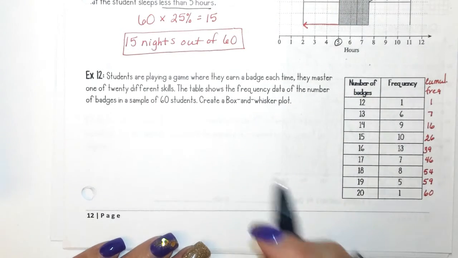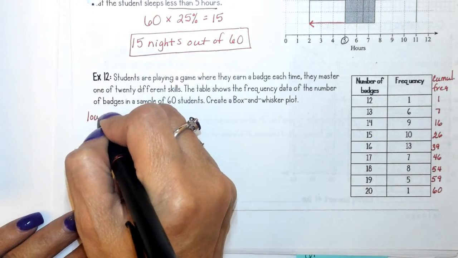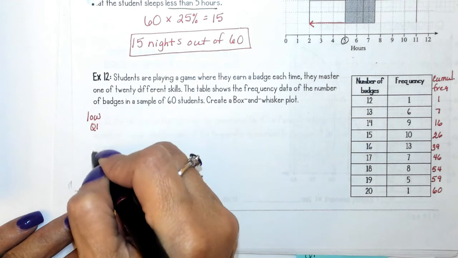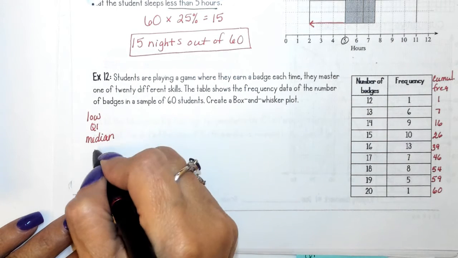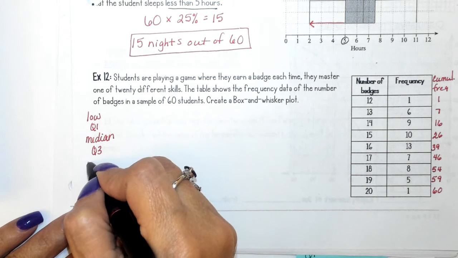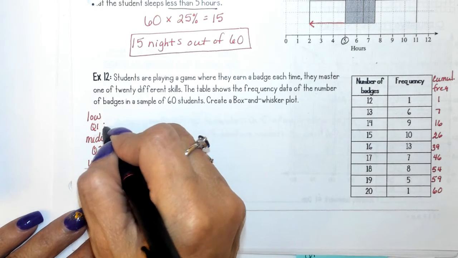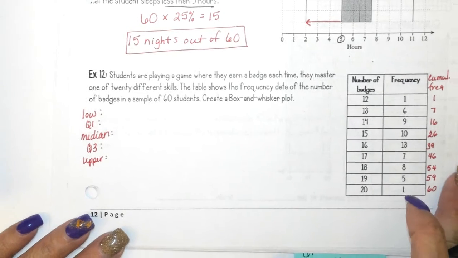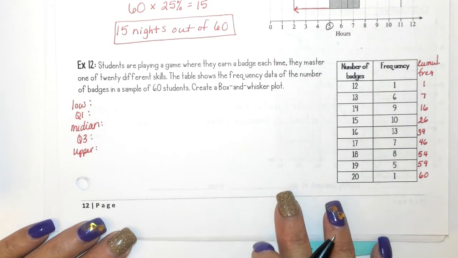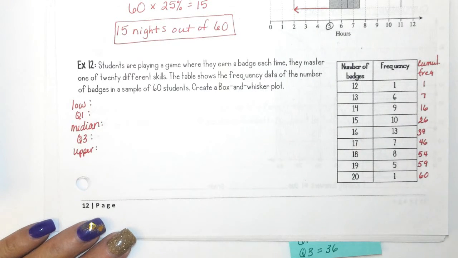Here's what else I know. To do a box and whisker, I need to know a couple of things. I need to know the lower boundary, Q1, the median, Q3, and the upper boundary or the maximum. I just learned how to do that on my calculator. So I'm going to do it by hand and by my calculator because you never know which way. Maybe I take the calculator away and make you do this on your own. I wouldn't, but just in case. I want you to know how to do the math.